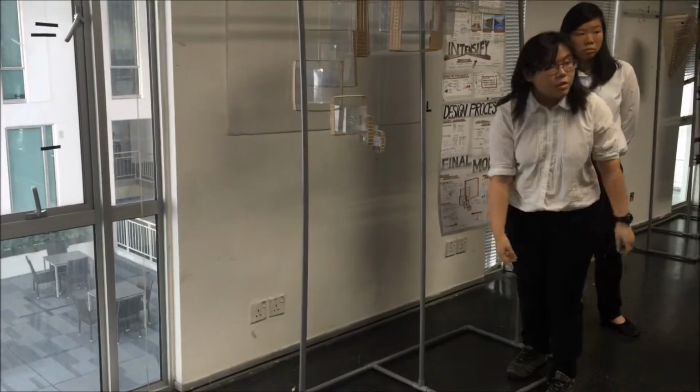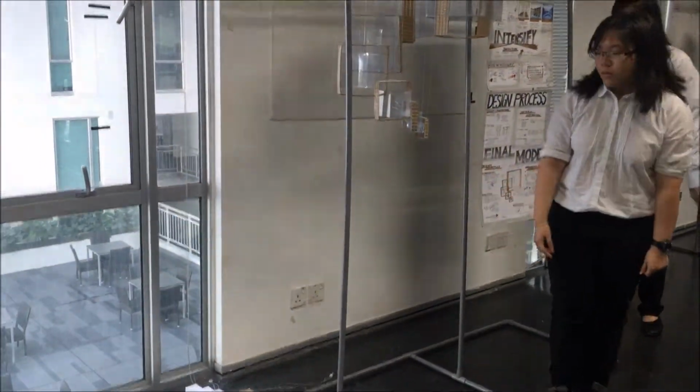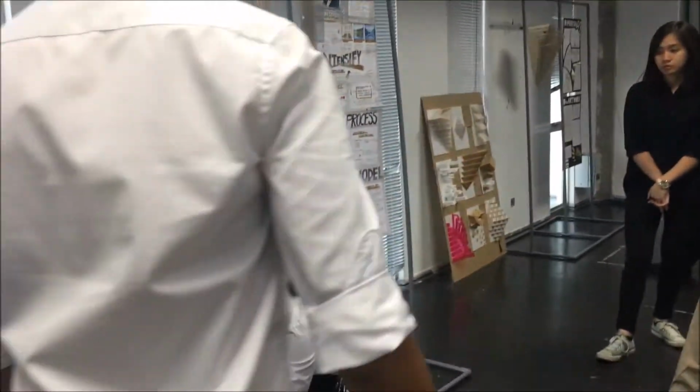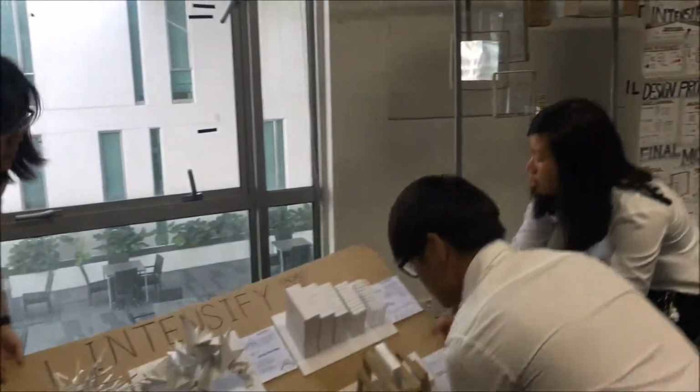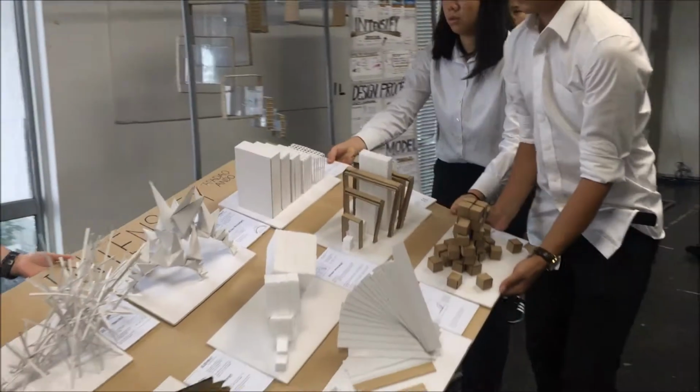Can we try in the combination? You can flip the board. Can we flip the board? Then leave it on your structure.